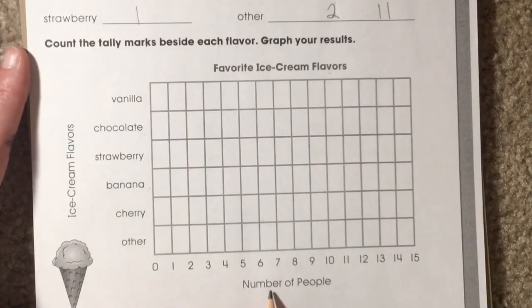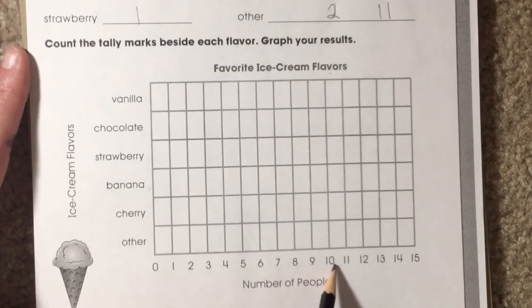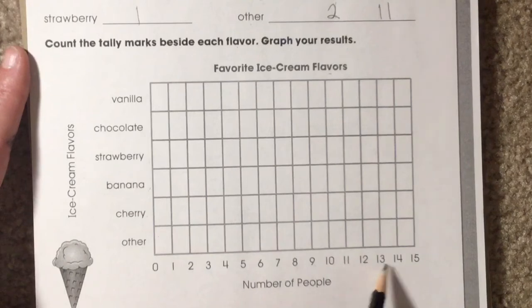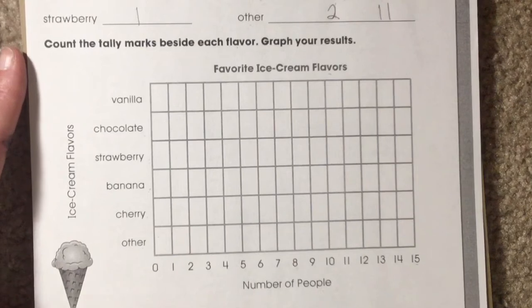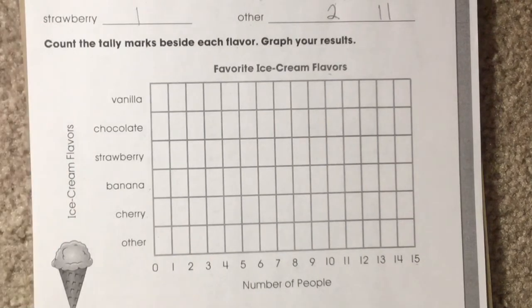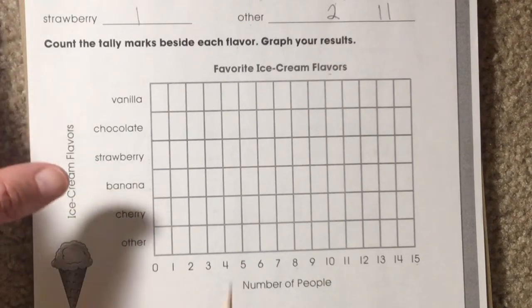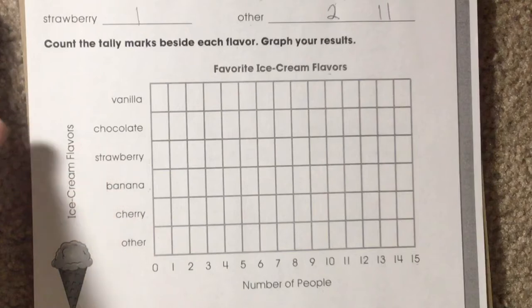Down here at the bottom, we've got number of people. And then we've got our numbers, 0, 1, 2, 3, 4, 5, 6, 7, 8, 9, 10, 11, 12, 13, 14, up to 15 people. But I did not have that many in my survey, and that's okay. You can do your own survey if you would like to, or you can use the numbers that I used for mine.